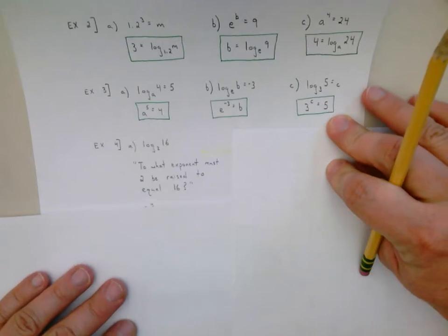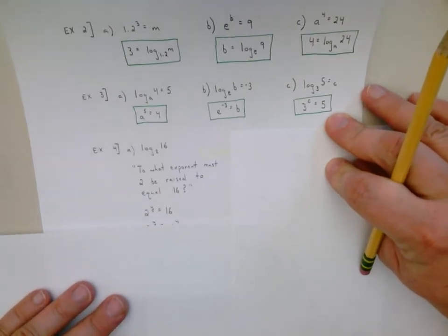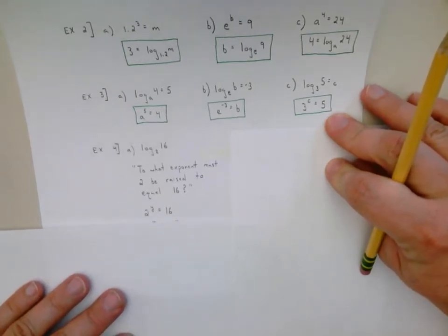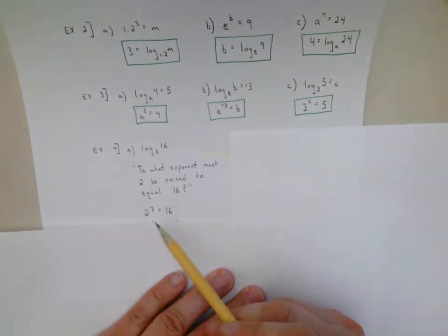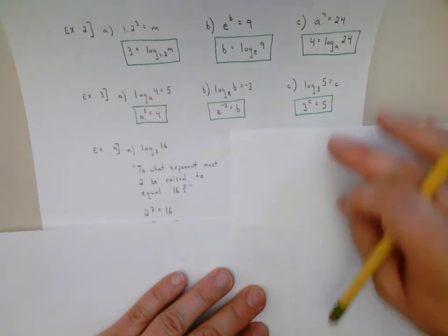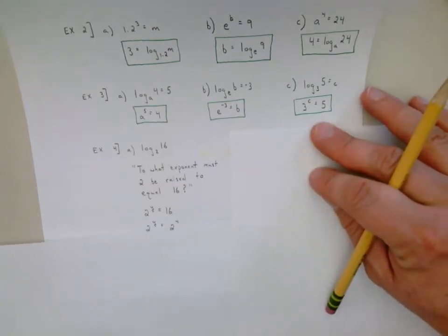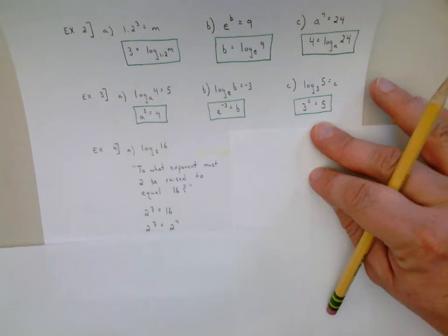So if I want, I can write this as an exponential equation. We've already studied those. I'm finding an unknown exponent on the base 2 in order to make the power equal 16. I'll write both expressions with base 2, so that 2 to the y power is equal to 2 to the 4th power.